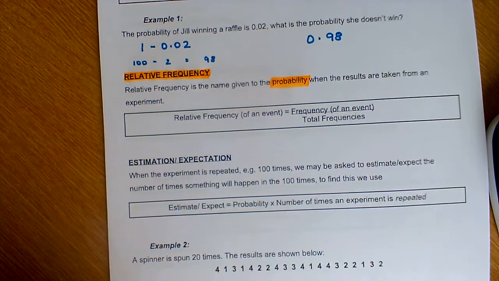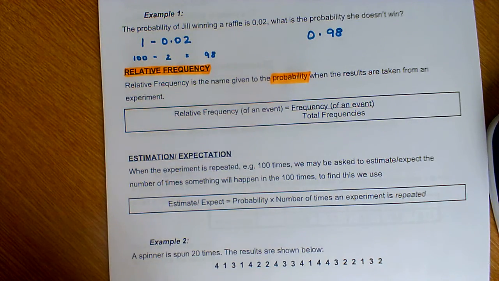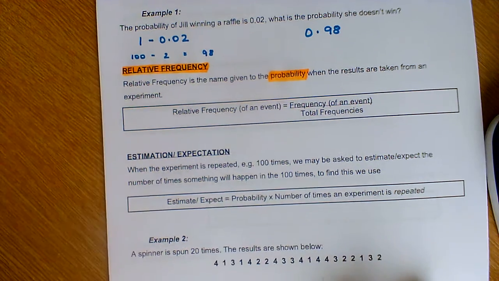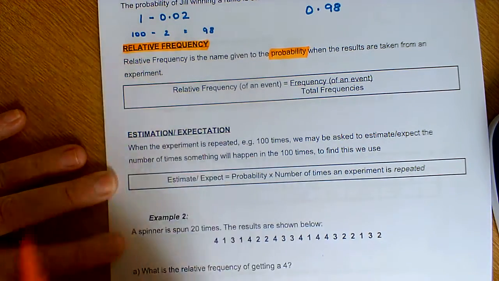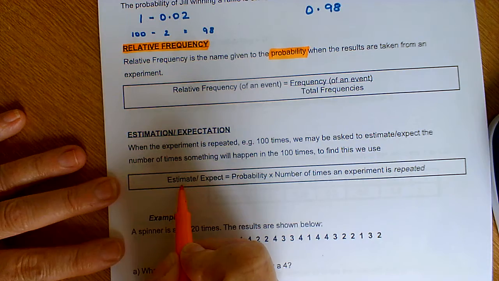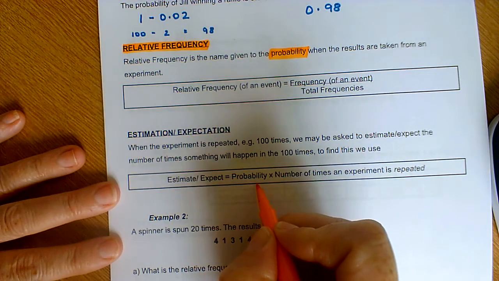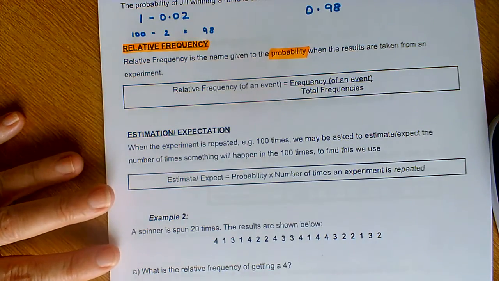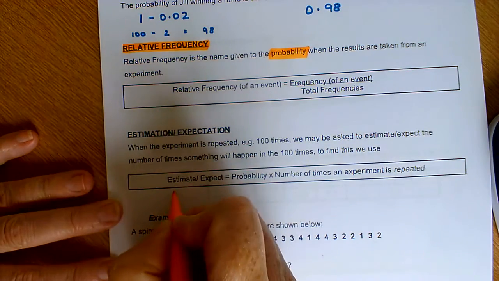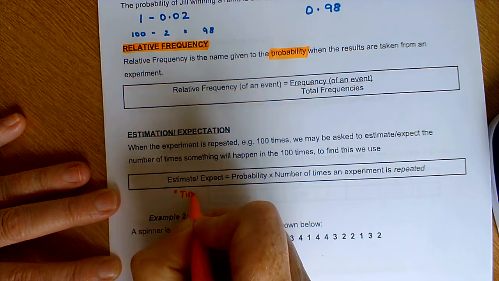Estimation, expectation. When the experiment is repeated, e.g. 100 times, we may be asked to estimate or expect the number of times something will happen in those 100 times. So we use this formula. To find the estimation or the expectation, it's just the probability multiplied by the number of times. And the key word there is times.